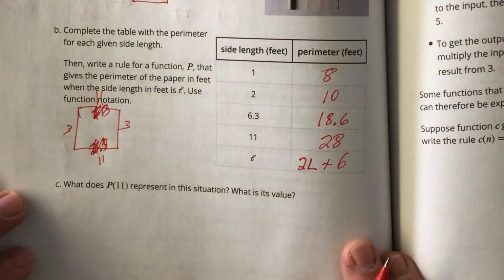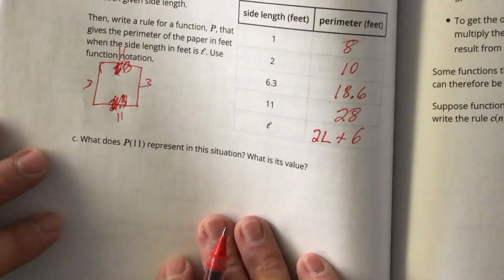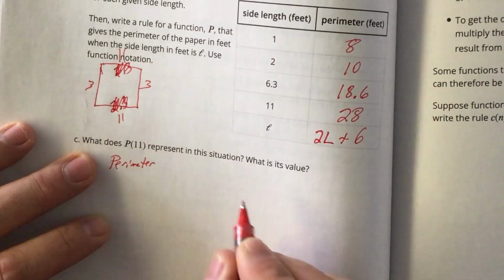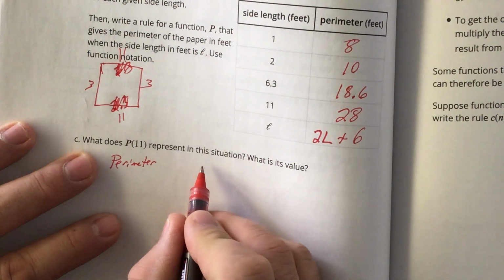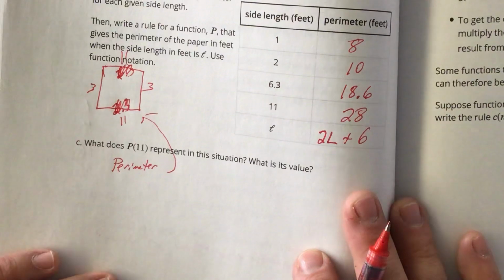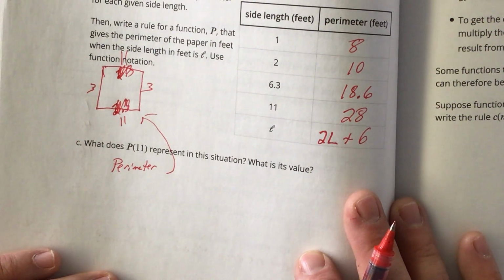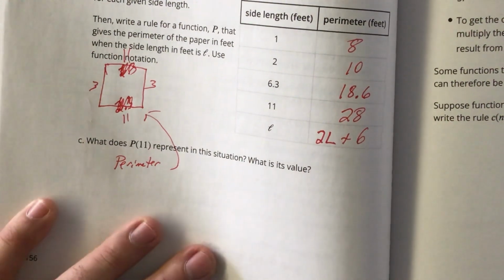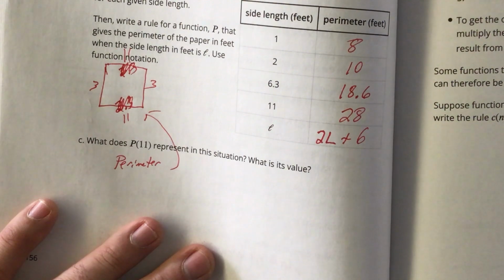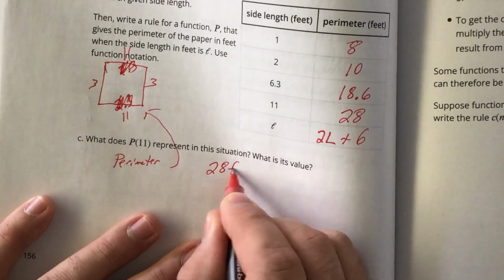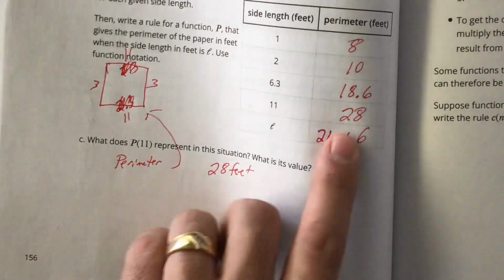So what does P of 11 mean? Well, that is the perimeter of a sheet of paper if I cut 11 feet off. So it's this drawing right here. If I pull 11 feet off of that roll of wrapping paper, what's its value? We just answered that. 28 feet is the perimeter right from the table. Got it right there.